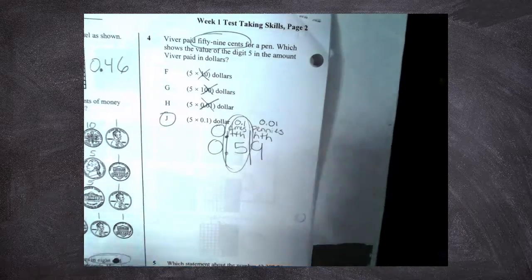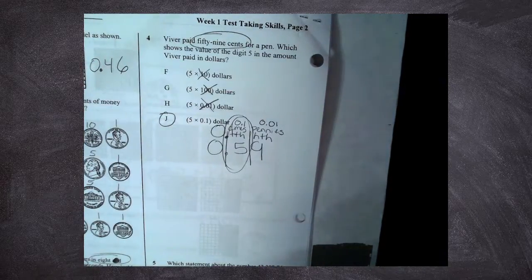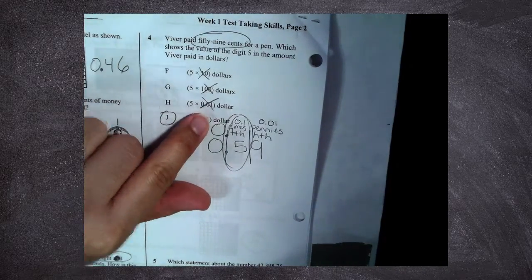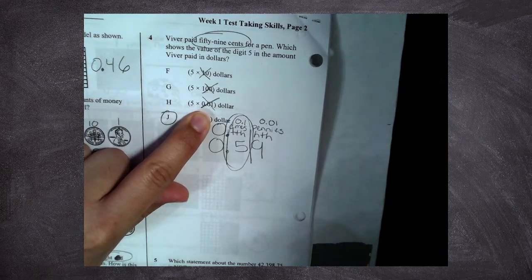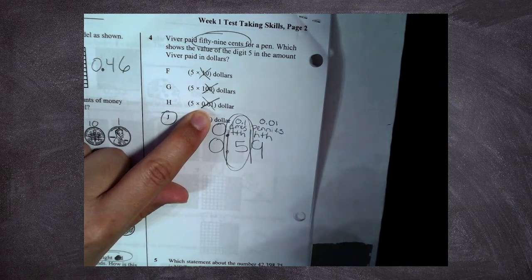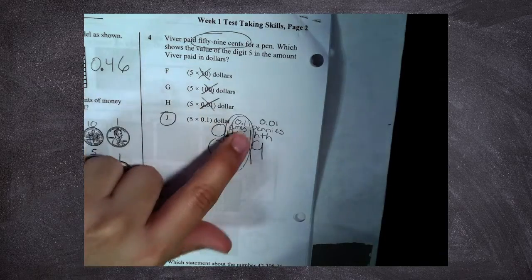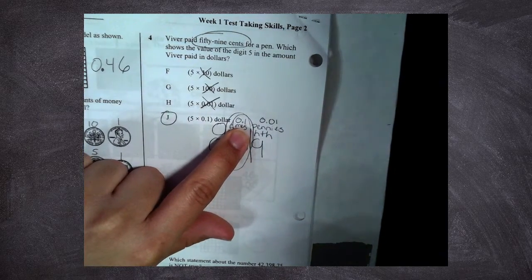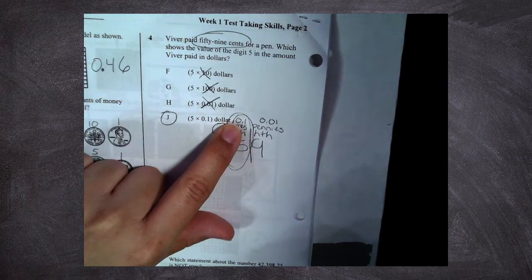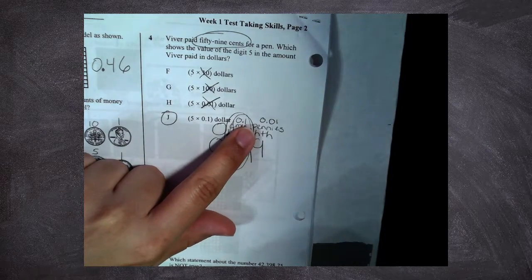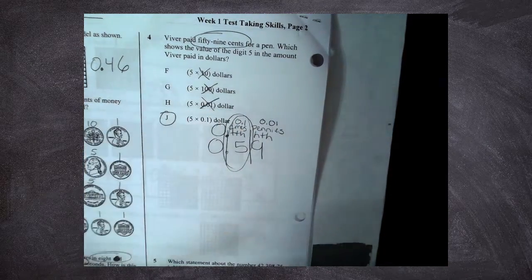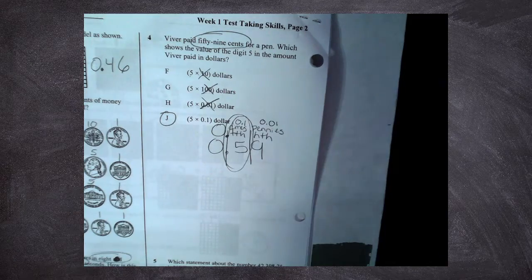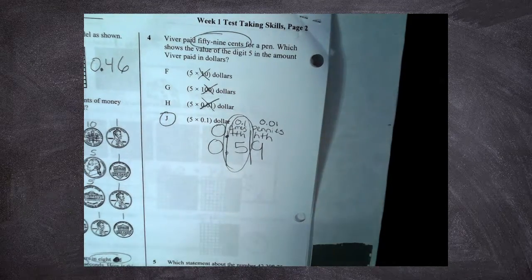Very good. And you know what, Noah? I like that you took the time to think about that one, because answer choice H looks kind of similar to it, doesn't it? It looks close, but if I look on top of that tenths place, it's always 0.1. So that was close, but they were trying to trick us. You caught it though. Very good job. Our answer should be J.